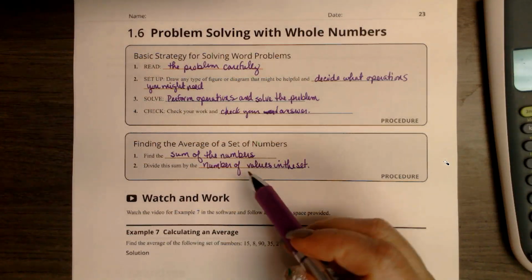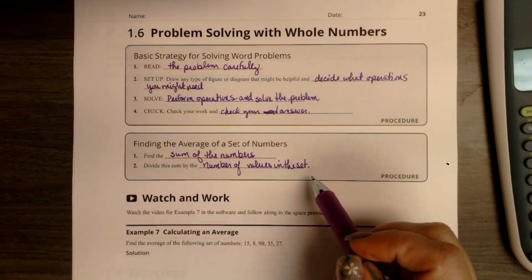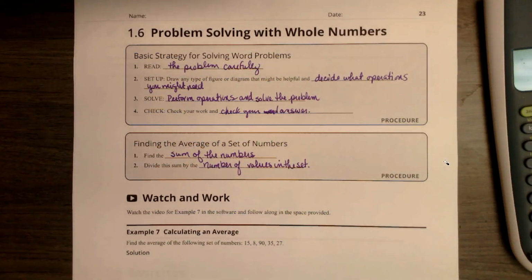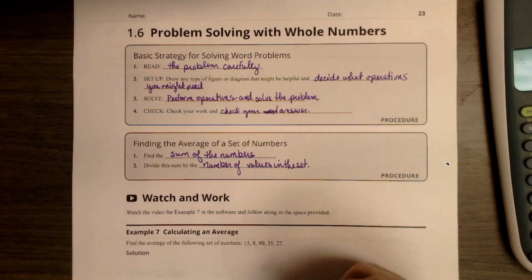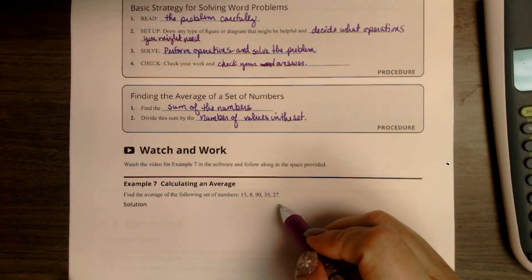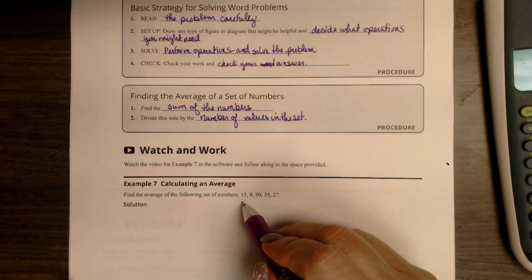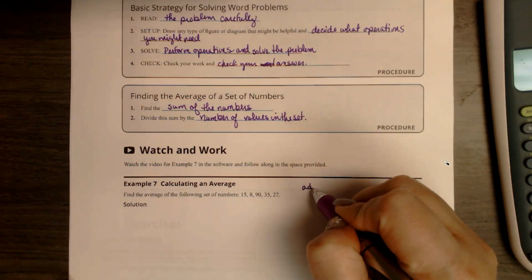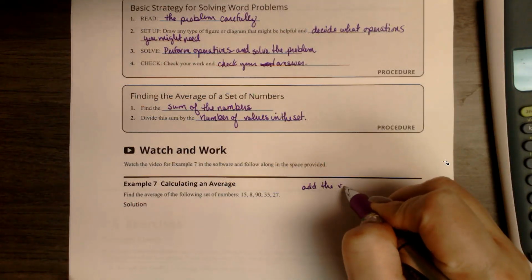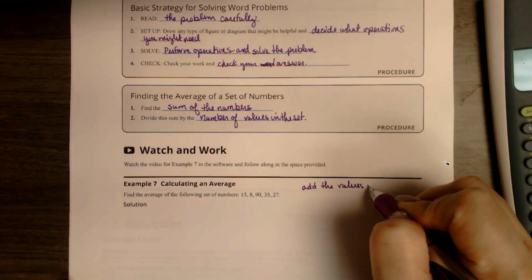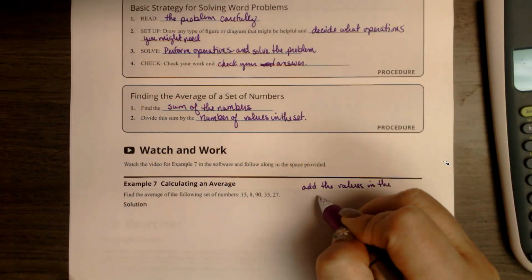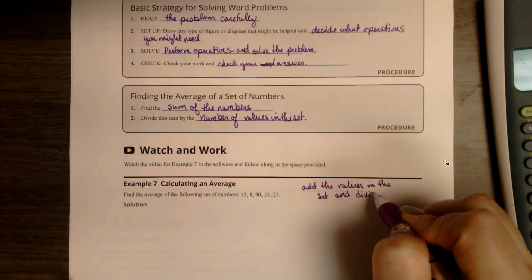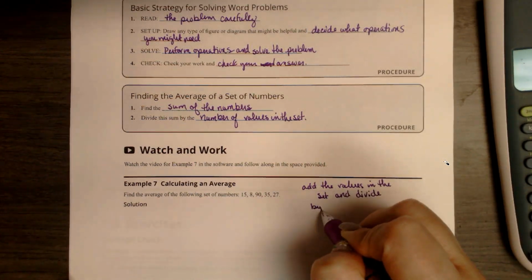So you have to find the sum of the numbers and then divide by the number of numbers in that set. And we're also going to work on doing a few simple word problems. So let's start with averaging these numbers down here. In order to find the average, you take these numbers, we will add them up, and then divide by the number of values.